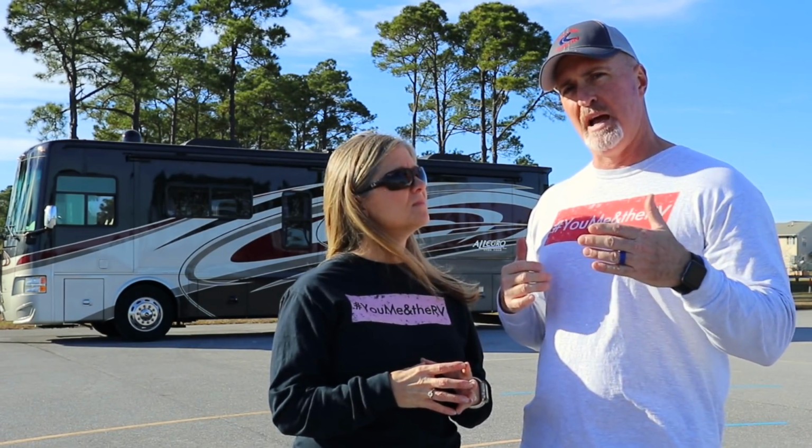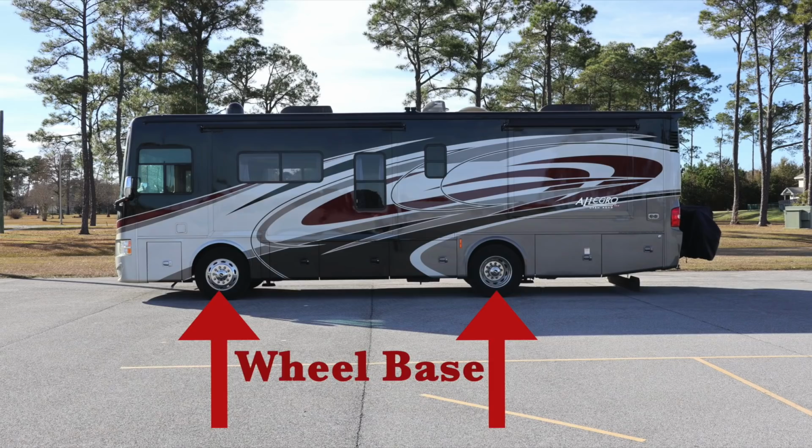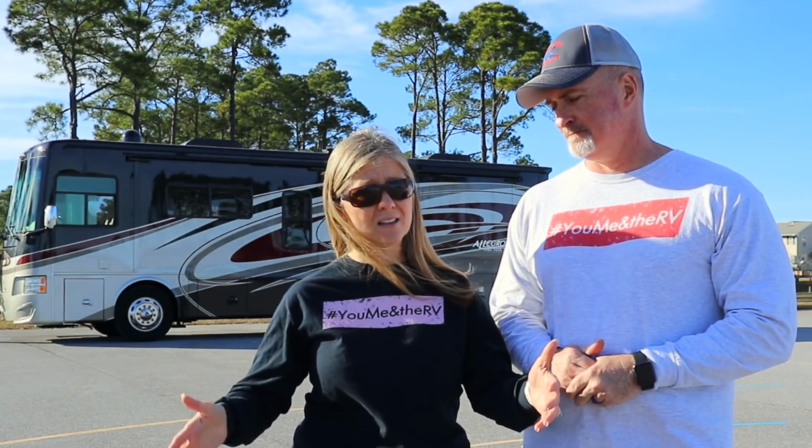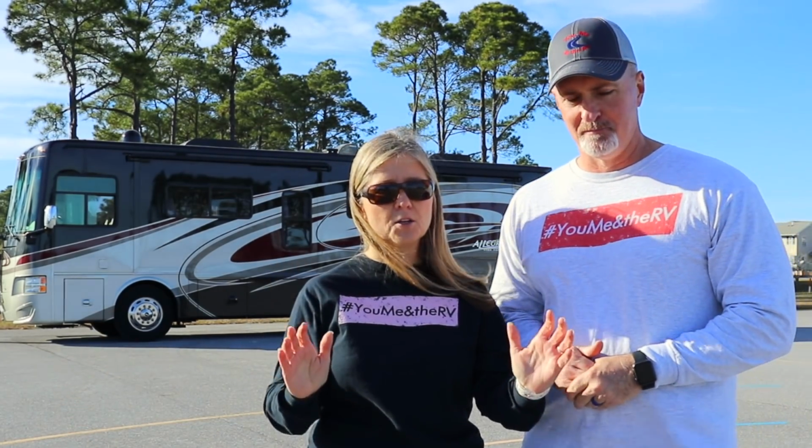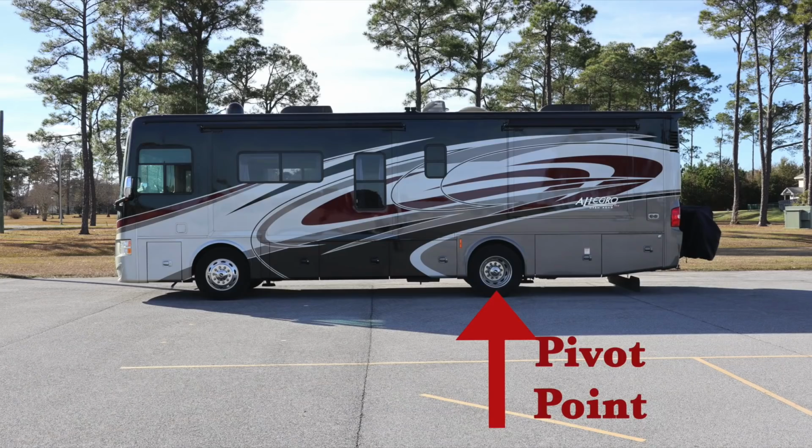The other thing we're going to look at is how long the wheelbase is. We're not going to get into what ours is because your rig may be different than ours, but that's something she's going to pay attention to in her driving. The wheelbase is determined by the front axle, which is your steering axle, and then your second axle, which is your drive axle. If you have a third axle, called a tag axle, that one is just extra credit. It's not used to determine your wheelbase. Which leads to the pivot point. The pivot point is where your drive axle is. So you have your steering axle and your drive axle, and the drive axle starts your pivot point.